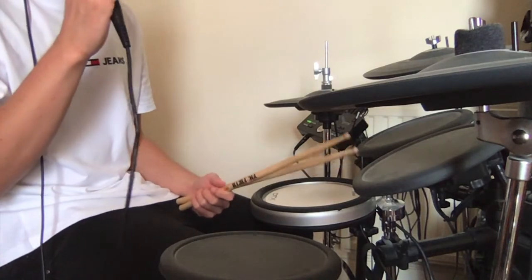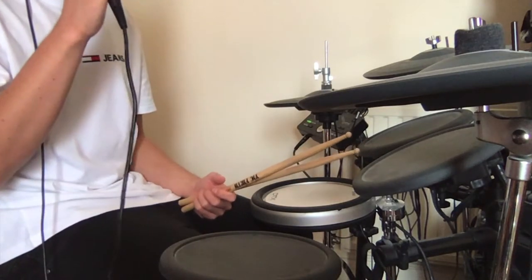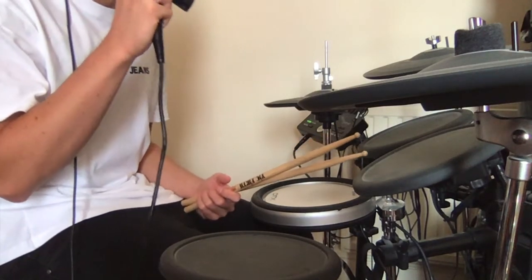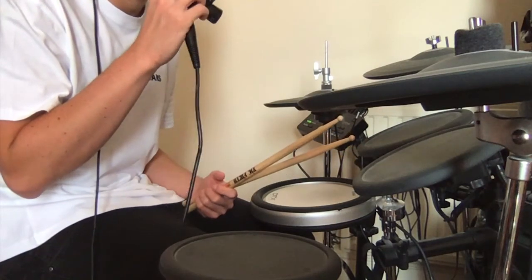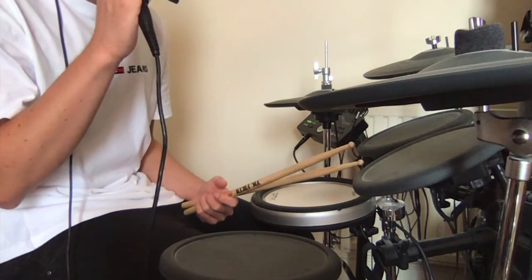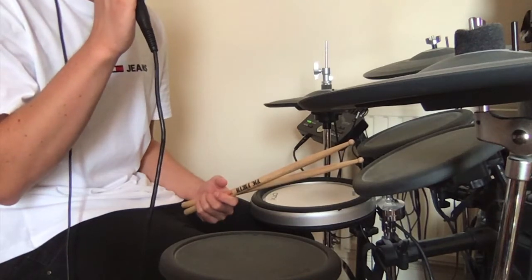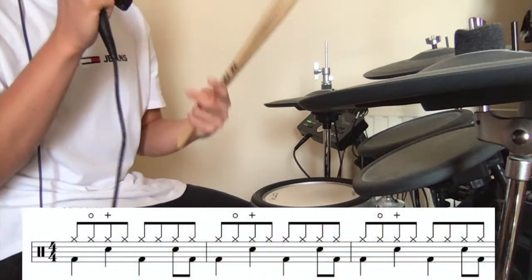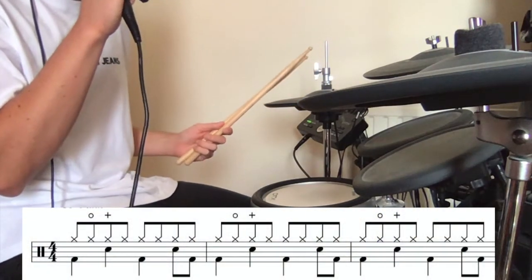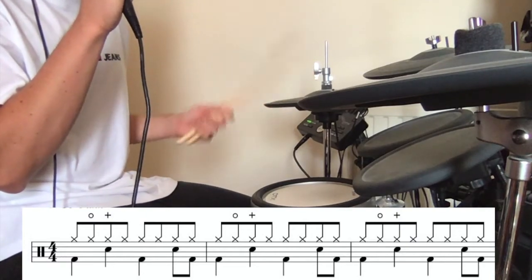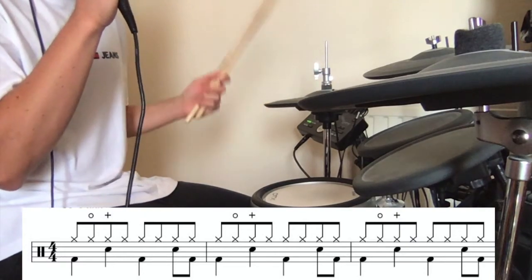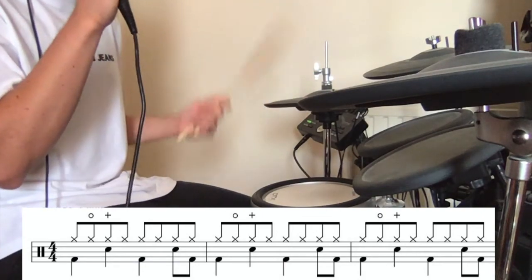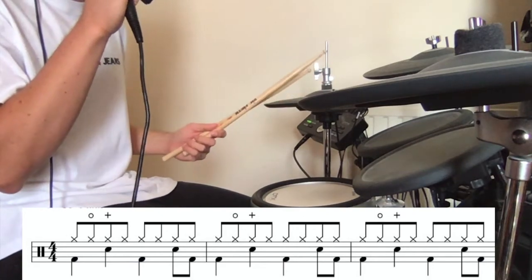Cool, so now we've got the hi-hats down. What we want to do is add the bass drums in. So you can see we have a bass drum on the 1, we have a bass drum on the 3, and we have a bass drum on the 4 and. So if we play that and repeat each bar together, we get something that sounds like this. 1 and 2 and 3 and 4 and 1 and 2 and 3 and 4 and 1.